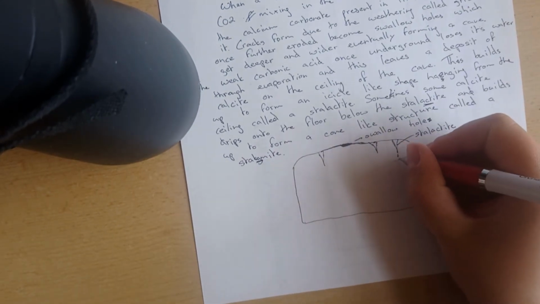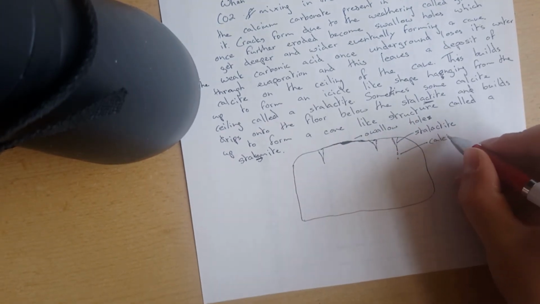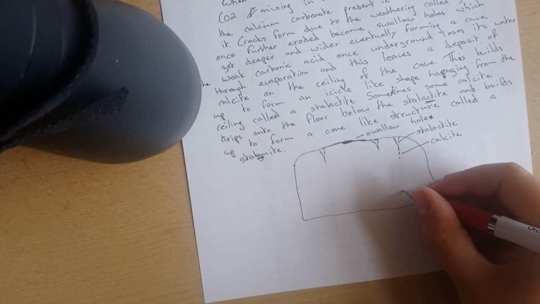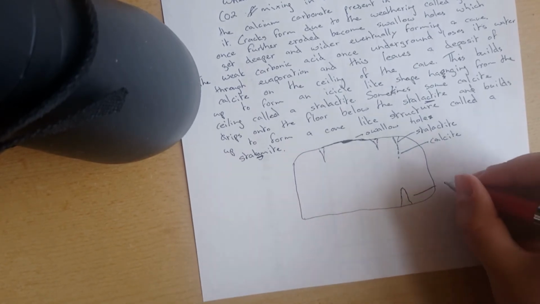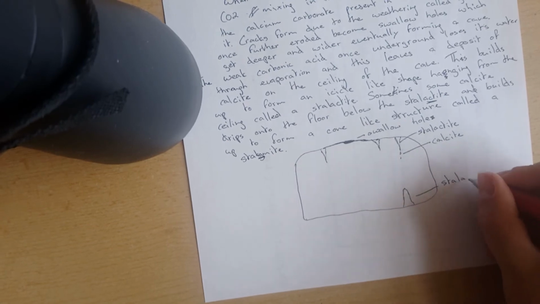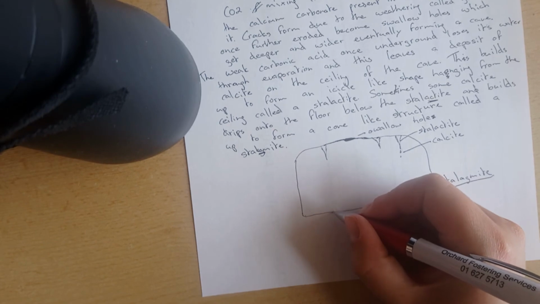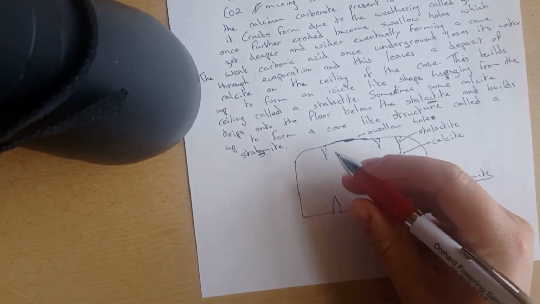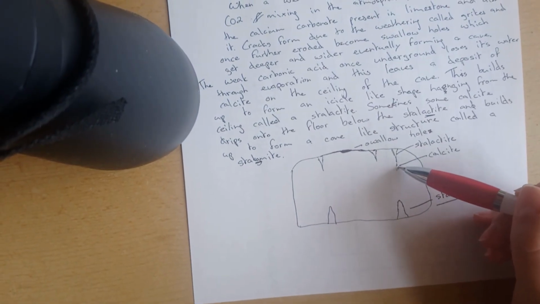And then we have the drops of calcite falling below onto our stalagmite. So we'll just draw another one. They're generally directly below a stalactite because they drop down from the stalactite, as you can see I drew in there.